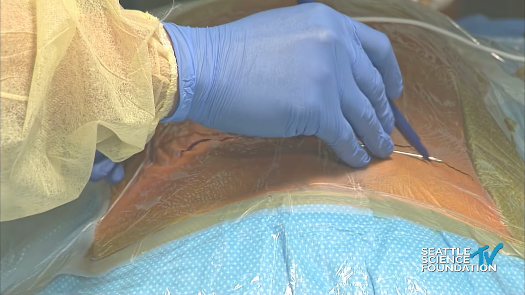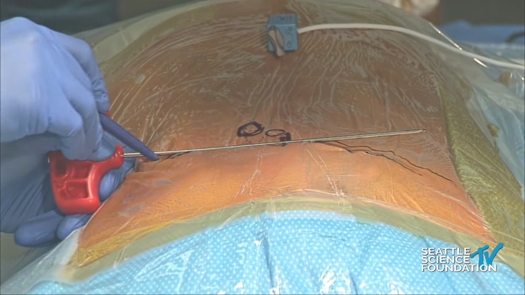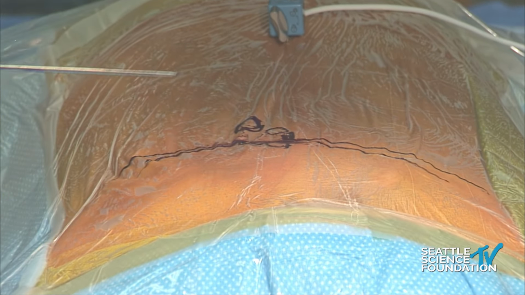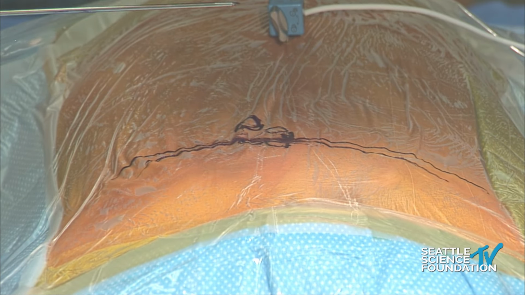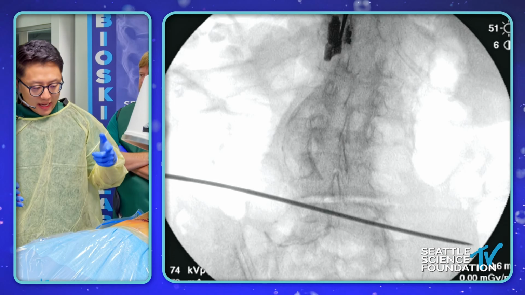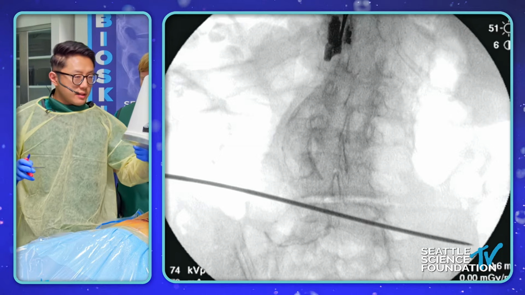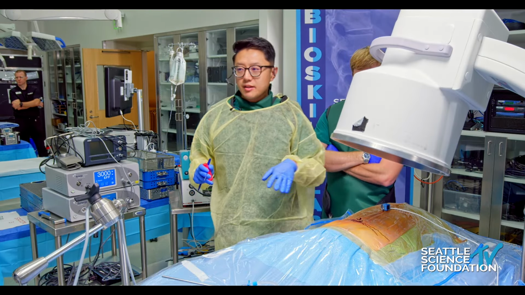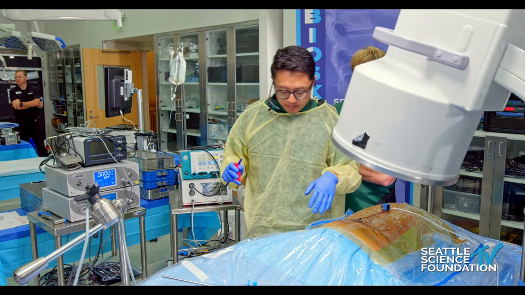And so I'm going to draw my AP trajectory line here. This is going to give me a visual clue and guide me towards the spine once we actually do the approach. So at this point, what I typically do is I go to the lateral, and now we're talking about that spinous process line.